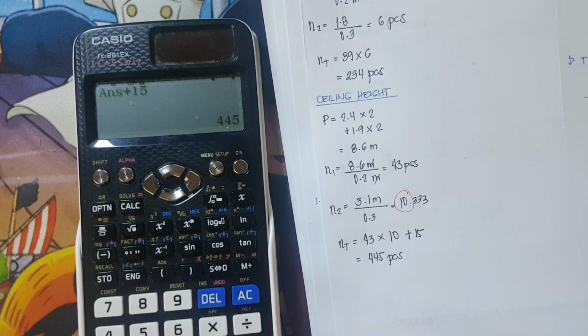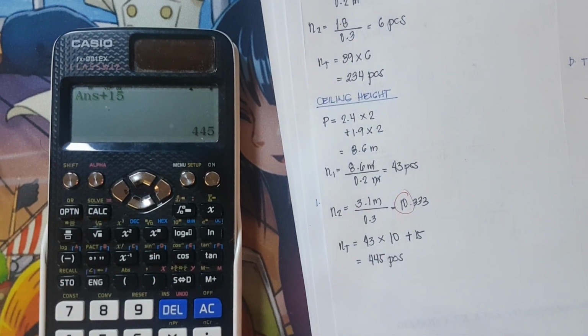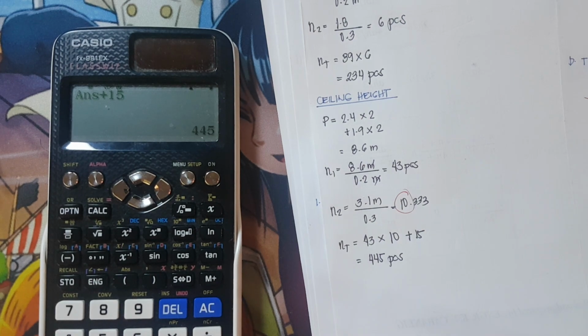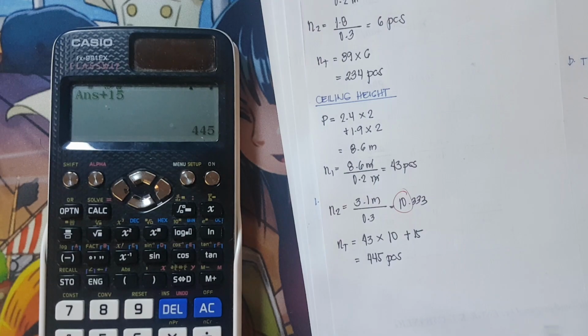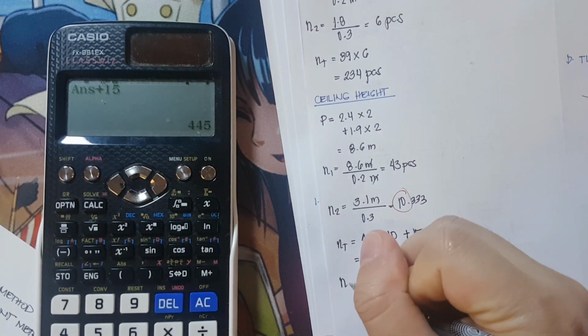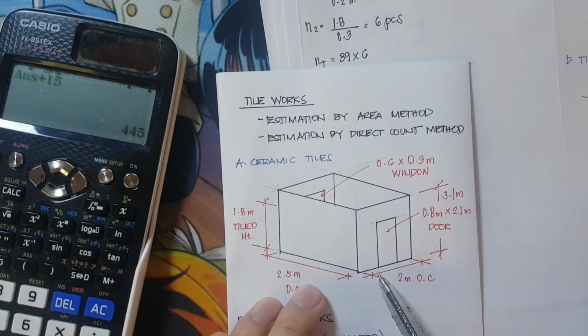Okay? Pero hindi pa tayo doon natatapos because we need to consider na isubtract yung opening ng ating door and yung opening ng ating window. So, for the number of opening, we have, take note, the dimension is 0.8.